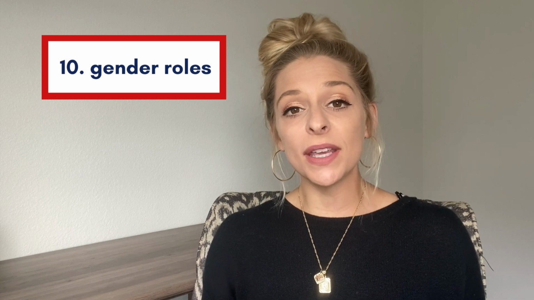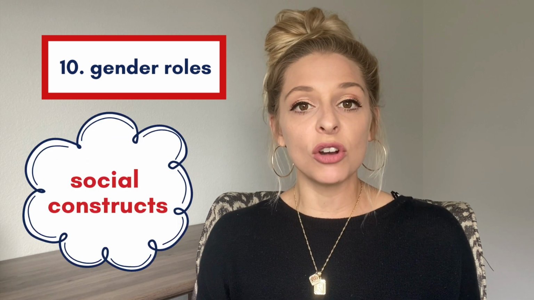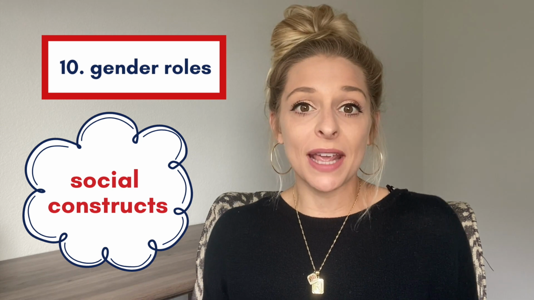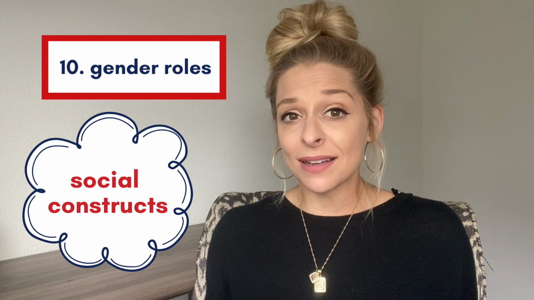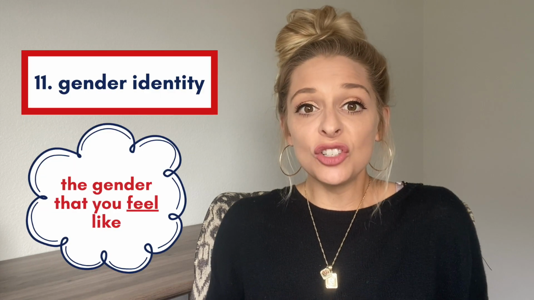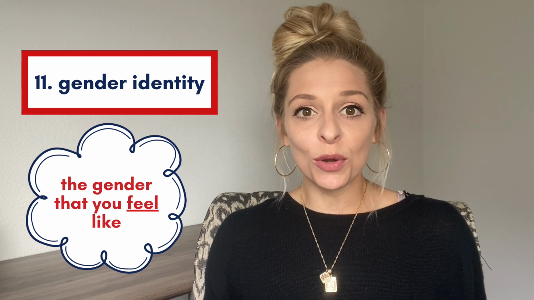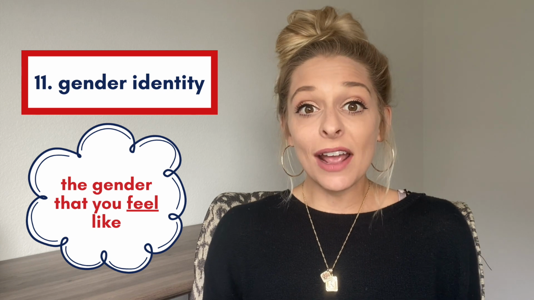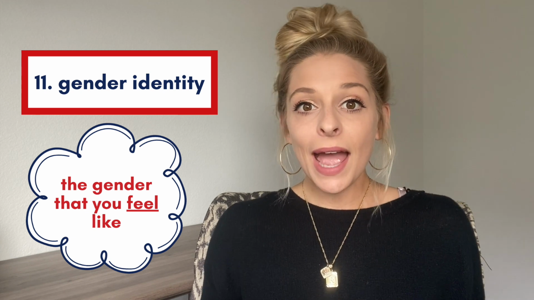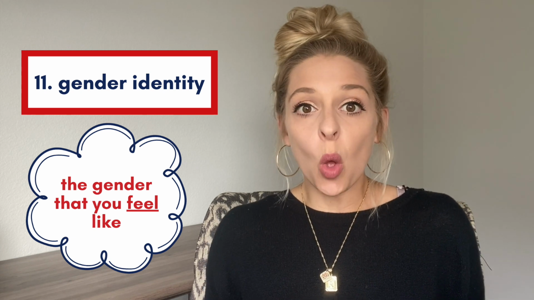And again, we can say that gender roles are social constructs. We have all decided that men and women should behave this way, but there's really no reason as to why. And number 11, gender identity. Your gender identity is the gender that you feel like. So I personally was born with the sex of a female, and I also feel like a girl. However, sometimes this doesn't always match.